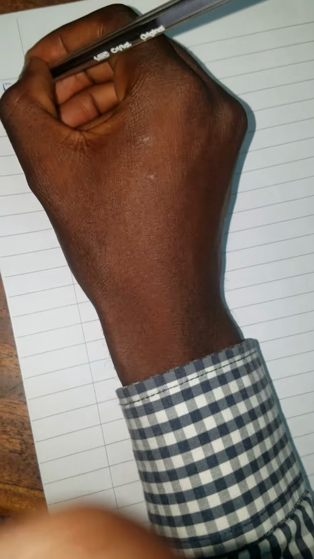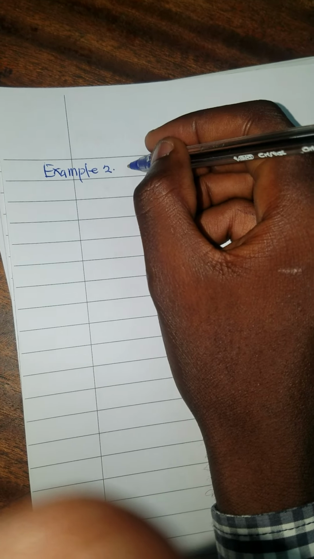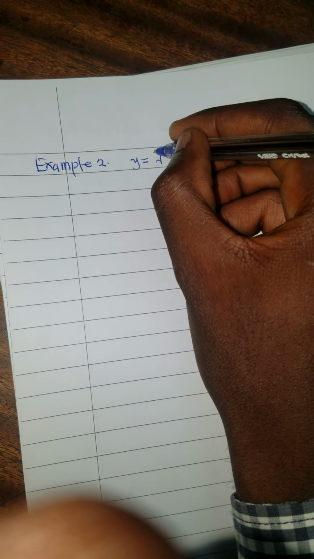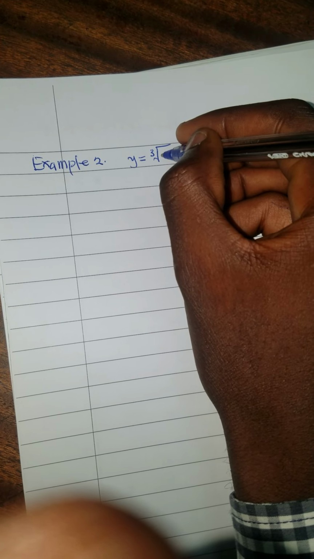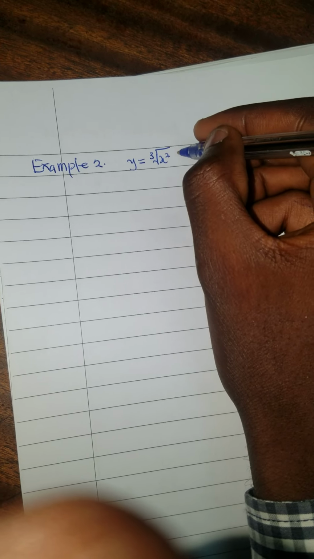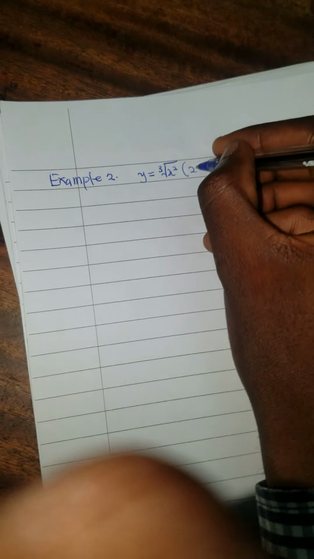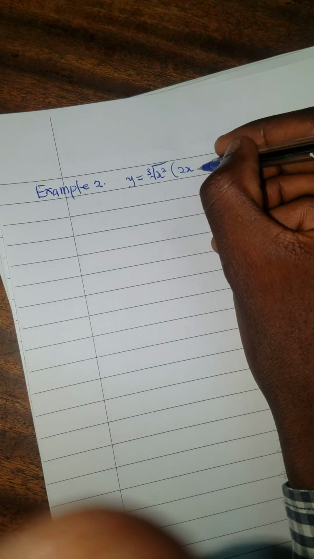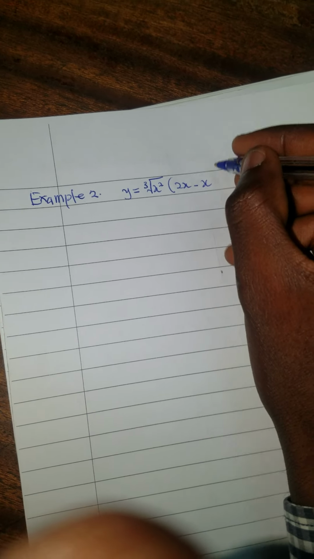Our second example is given to be example 2. We have y equal to cube root of x squared, which is a function, 2x minus x squared.